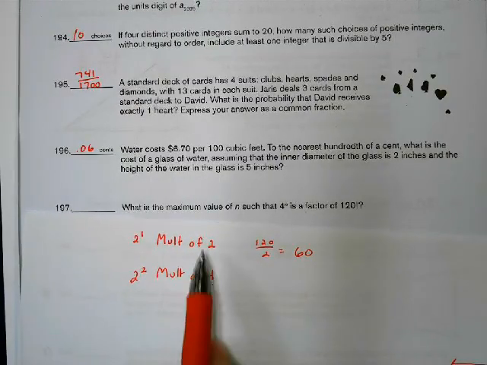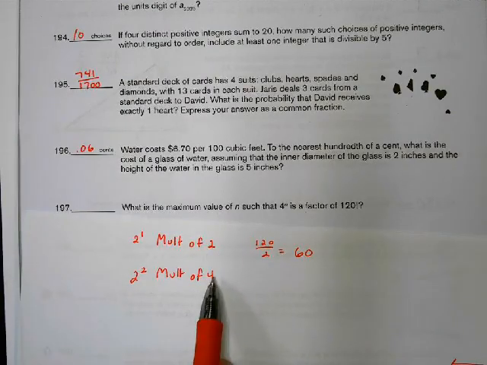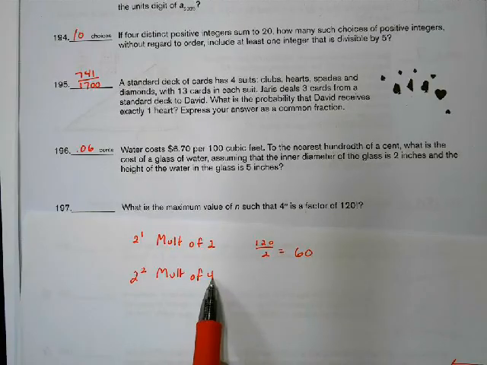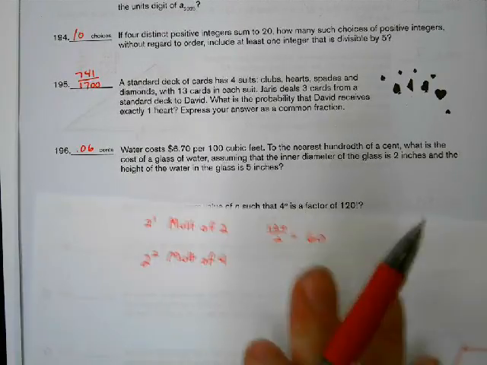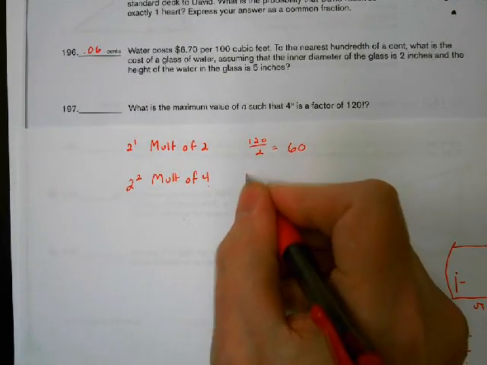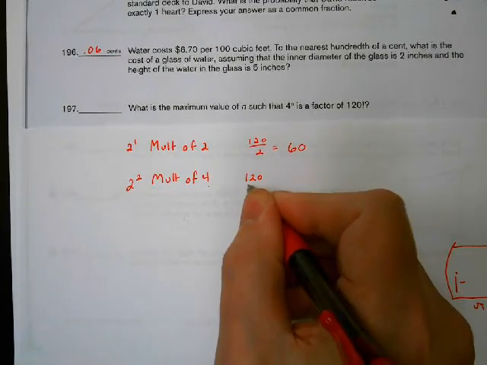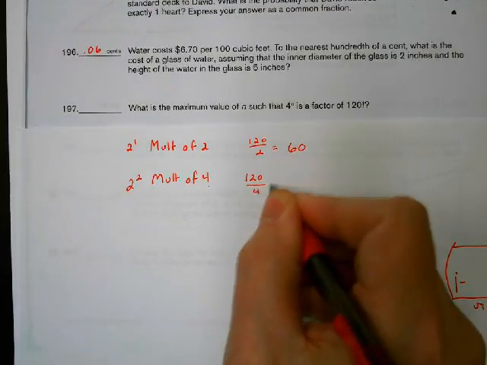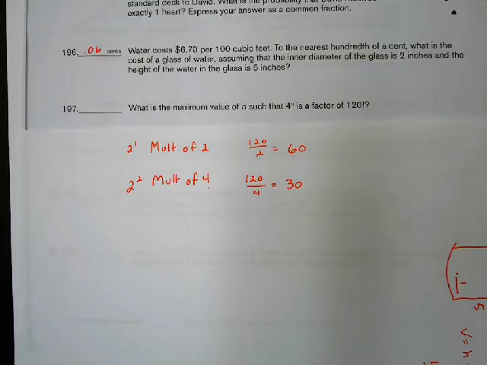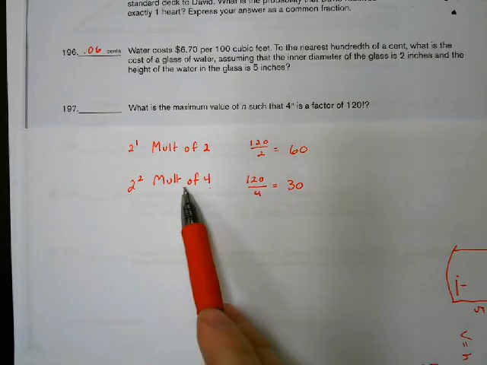So I'm just counting the extra 2's that I'm going to get from having a multiple of 4. So 120 divided by 4 is 30. So I'm going to get 30 more 2's. These, remember, are already counted in this group. They just have an extra 2. So we're saying how many extra 2's do we have?